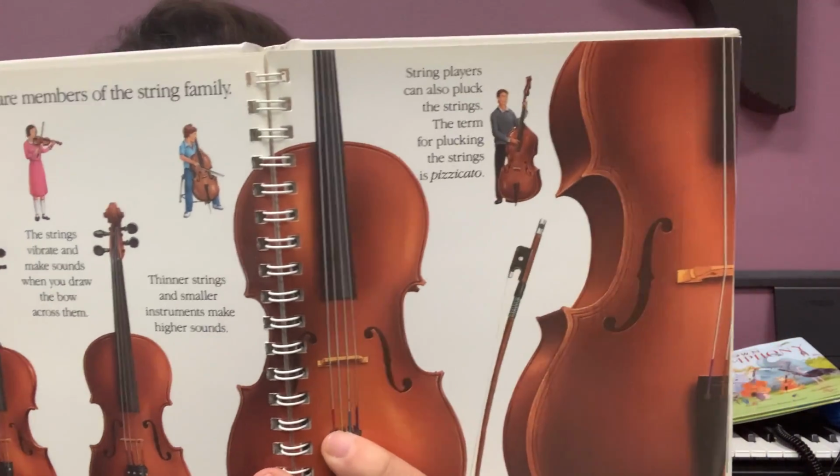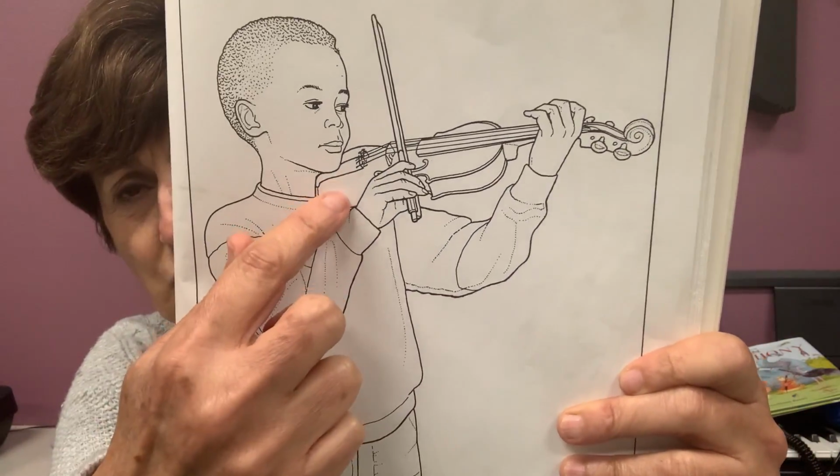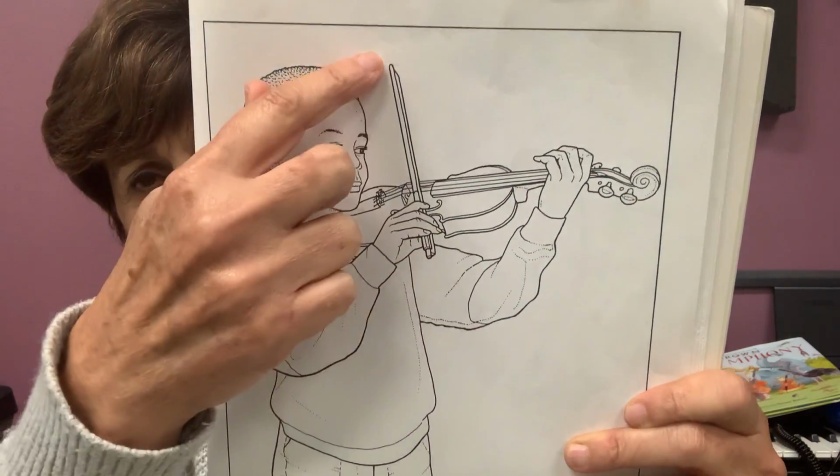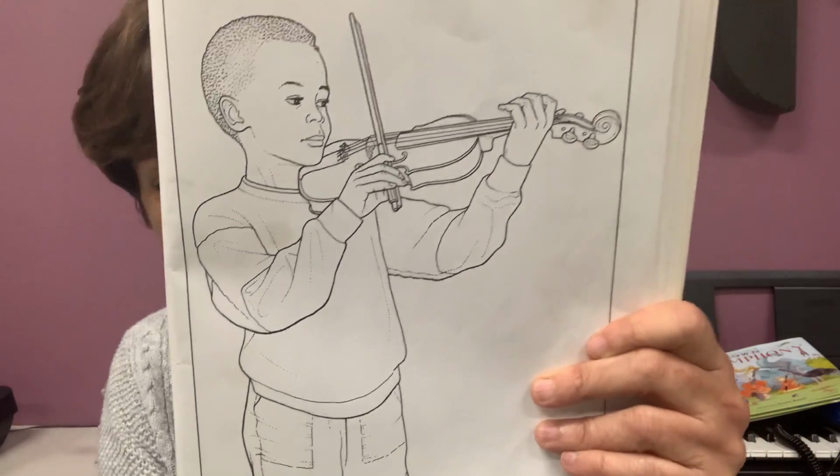Let me show you another picture here of the violin. This boy is playing a violin. He puts it on his shoulder and he plays with this stick. This stick is called the bow.